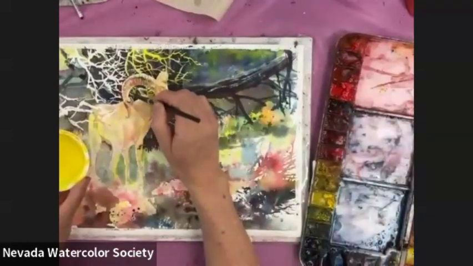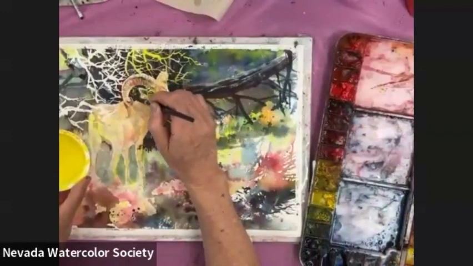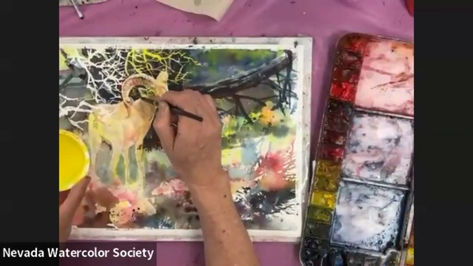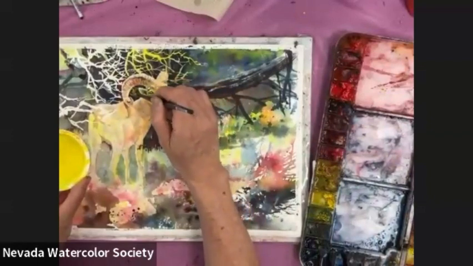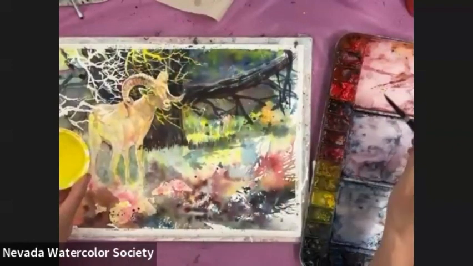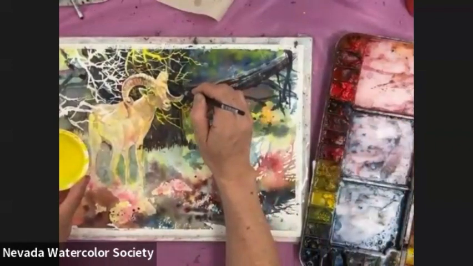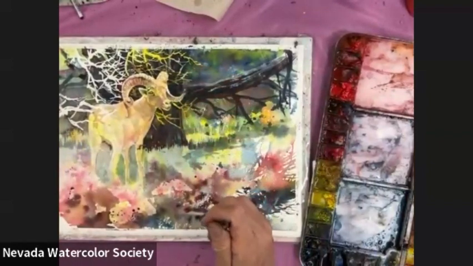Then I'm going to use a little purpley color, especially in this area. I need to make it darker so the deer, not the deer, the bighorn can pop out, can stand out a little bit more. You paint according to what you want to see, not according to what you see.